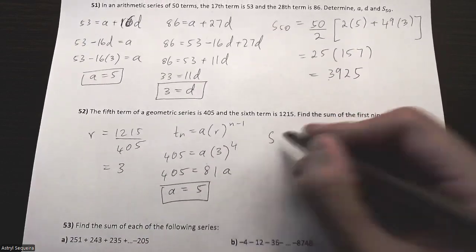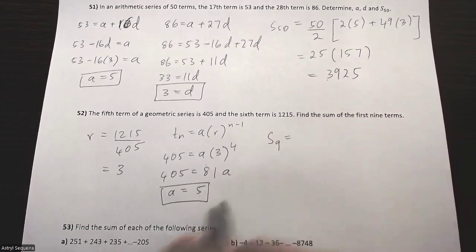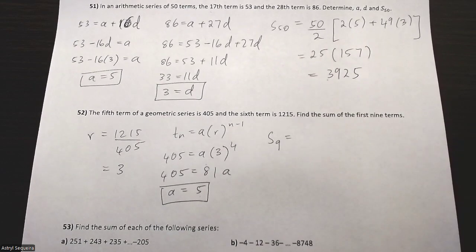So now I want to find S9. So I'm using my geometric formula, the sum of the geometric series.